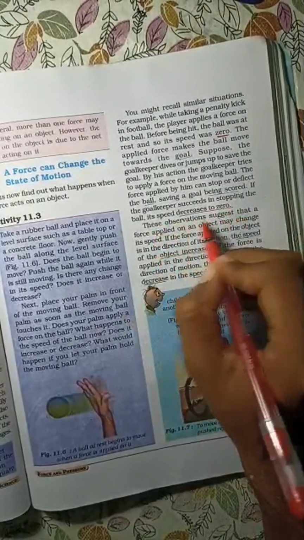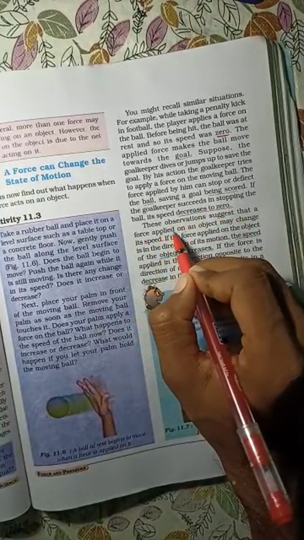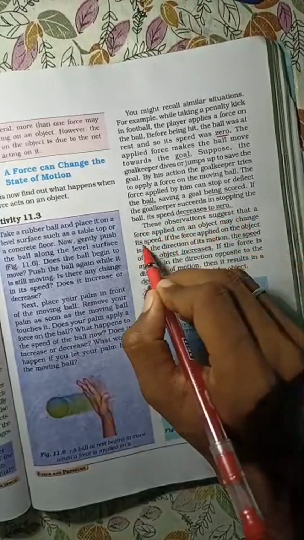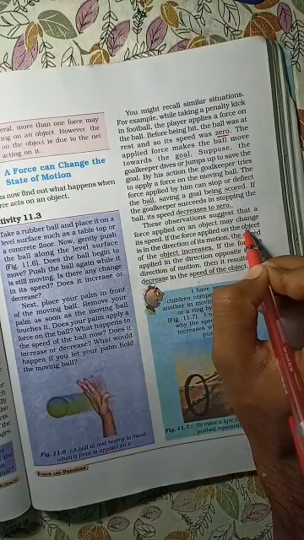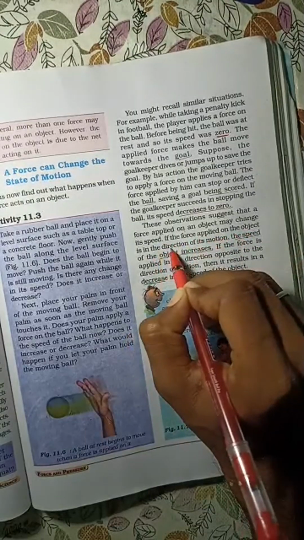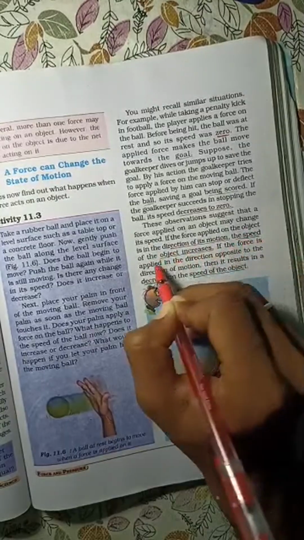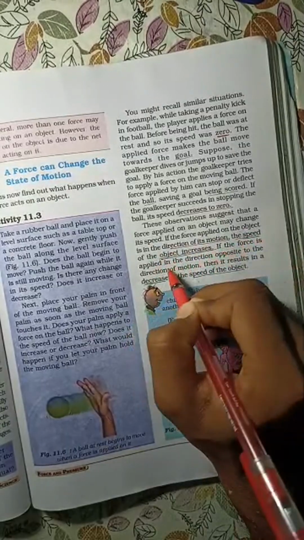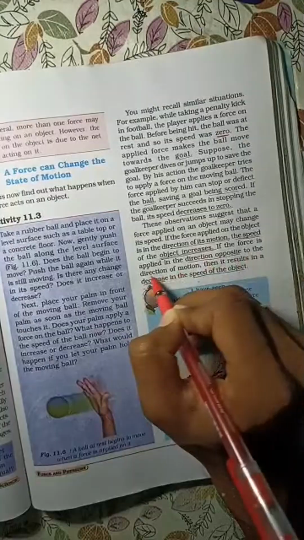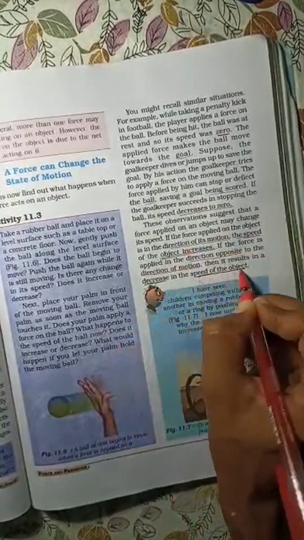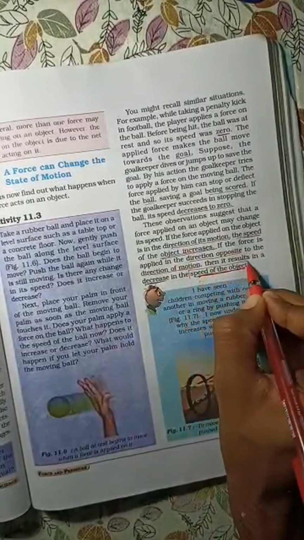This observation suggests that a force applied on an object may change its speed. If the force is applied in the direction of the motion, the speed of the object increases. A force applied in the direction opposite to the direction of the motion results in a decrease in the speed of the object.